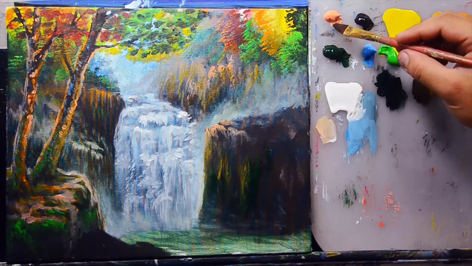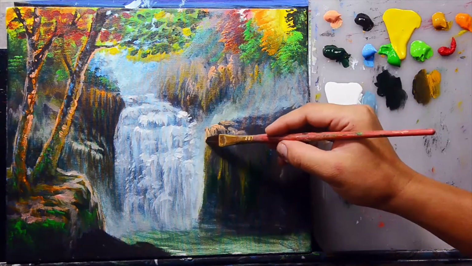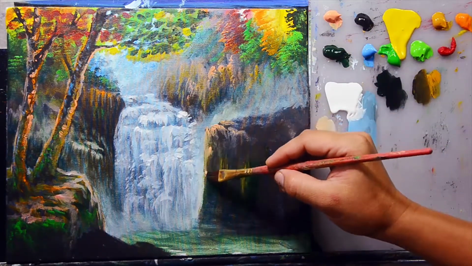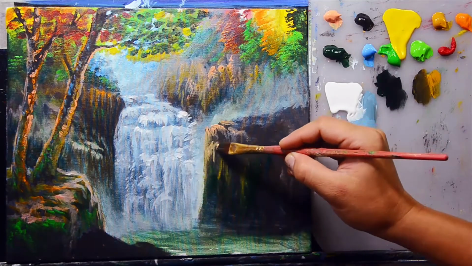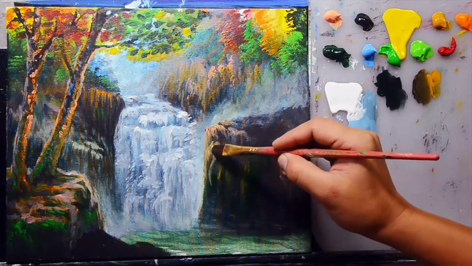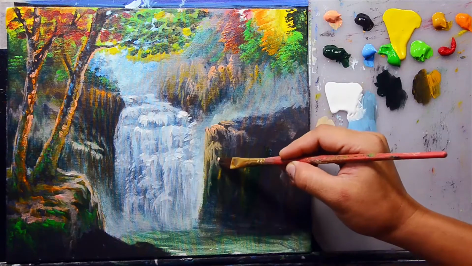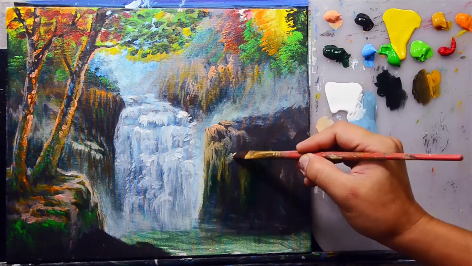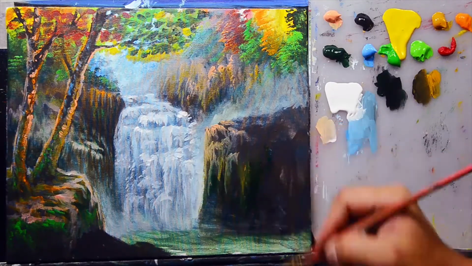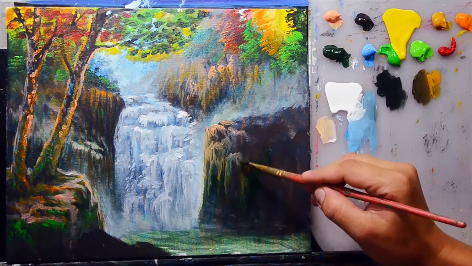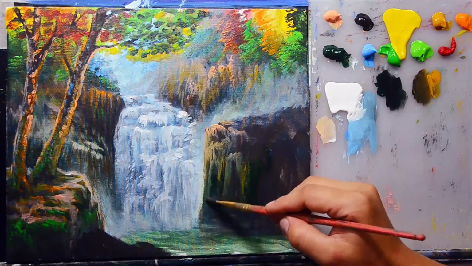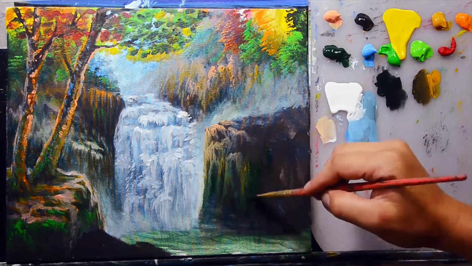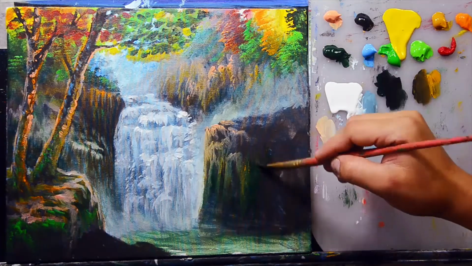Then the Naples Yellow, I'm going to add also the Naples Yellow. I just paint directly the Naples Yellow, and also I'm going to blend this color. This one there. Oh, a very nice color of this area here.